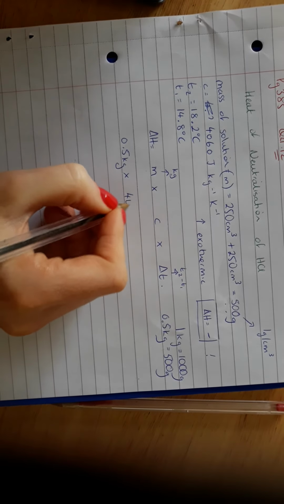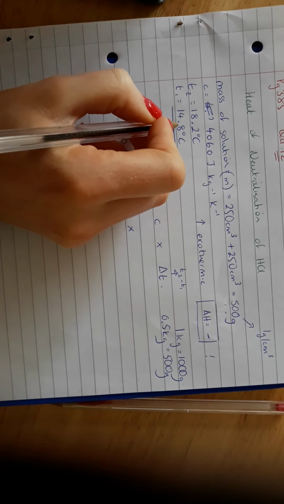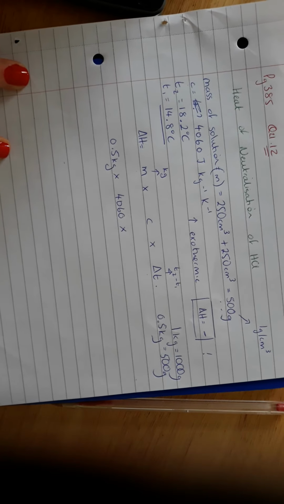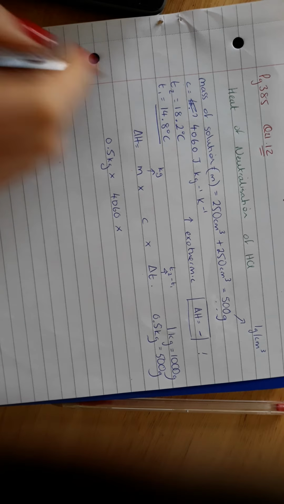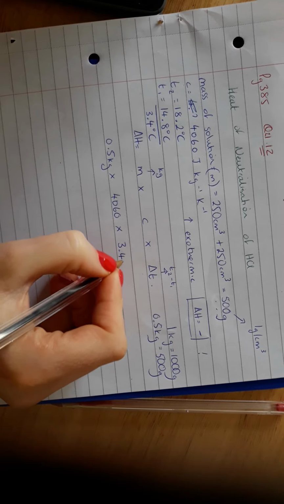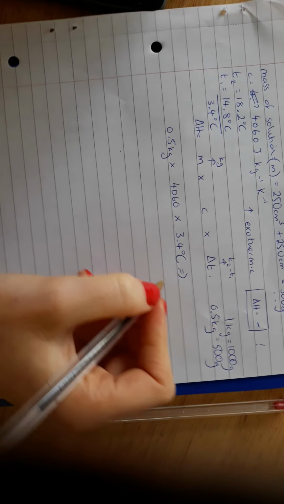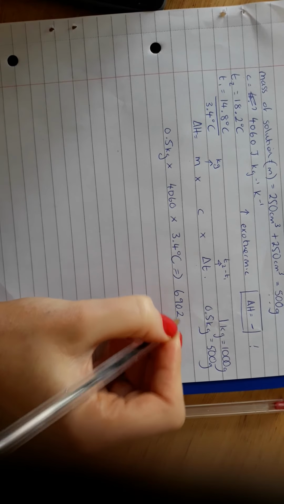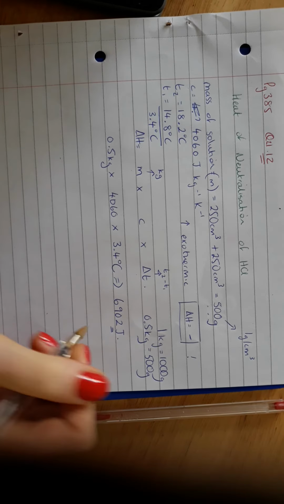The specific heat capacity given to me in the question is 4060, and the change of temperature is the difference between my temperature before and my temperature after. 18.2 minus 14.8, which gives me a temperature change of 3.4 degrees Celsius. So 3.4 degrees Celsius goes in there. Now you simply just pop all that into a calculator. So 0.5 by 4060 by 3.4 gives me an overall heat of reaction of 6902 joules, and joules is the unit for energy, so I'm going to stick in joules there.